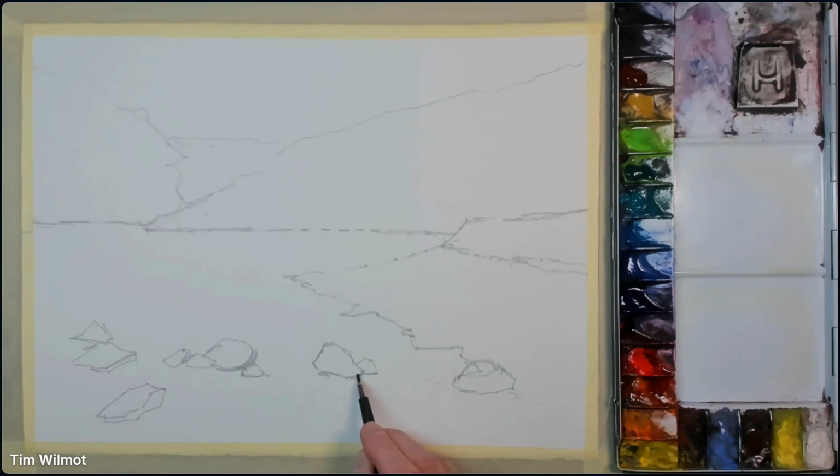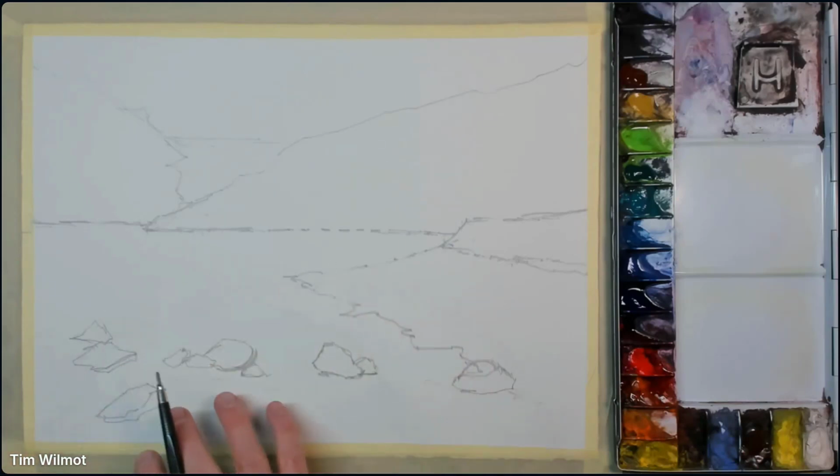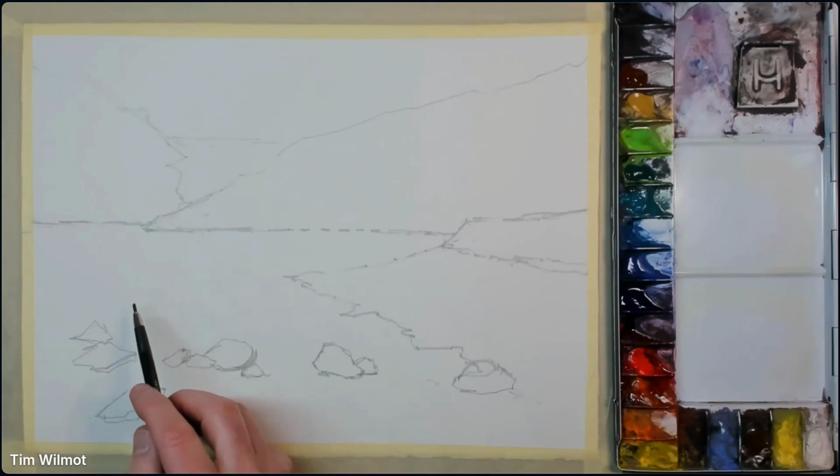Let's get another one in there. All right. Accidentally, when I put in my wash, I might create some extra little boulders and stones down there.